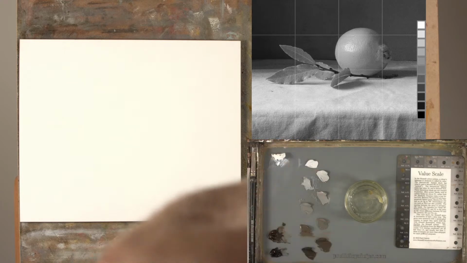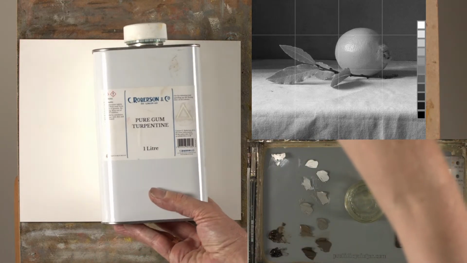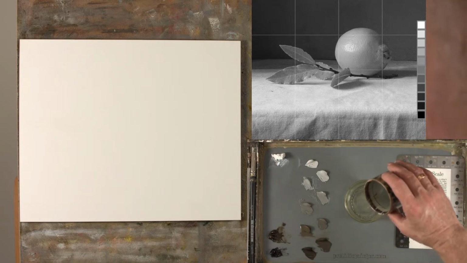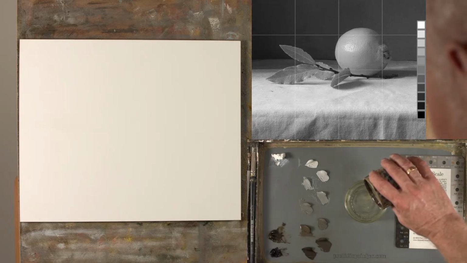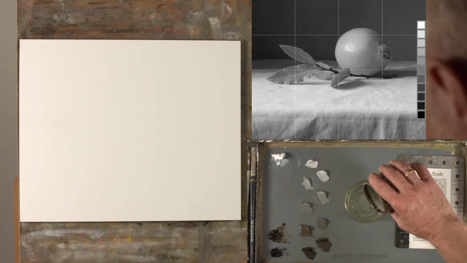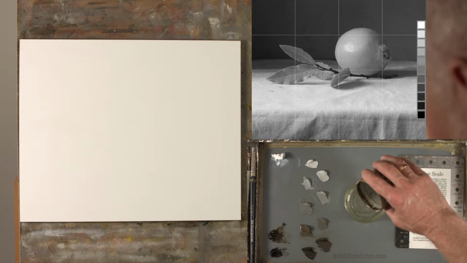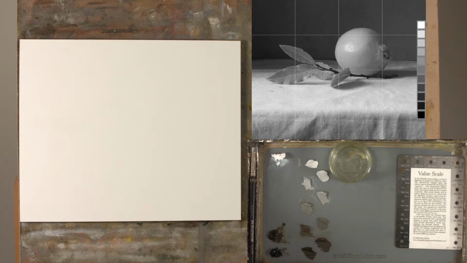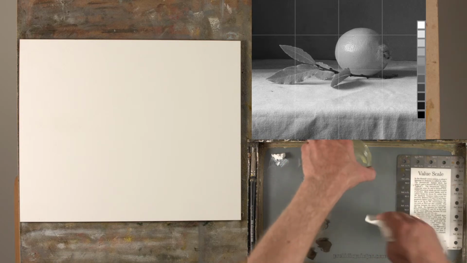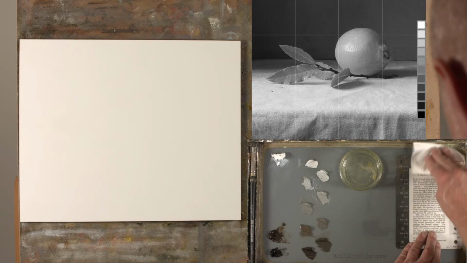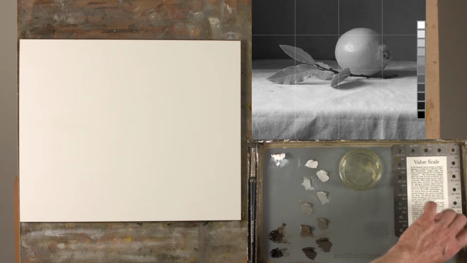And then for my solvent, I use this pure gum turpentine. So it's not refined. It actually smells nice, if you like that kind of thing. I know a lot of people, it gives you headaches and stuff. Just a couple of drops of that. I wouldn't say that's a 50-50 mix. It's somewhere between the two. But if you don't cut it with terps or Gamsol or Sansodor, or whatever solvent you like to use, then it will just take a really long time to dry.